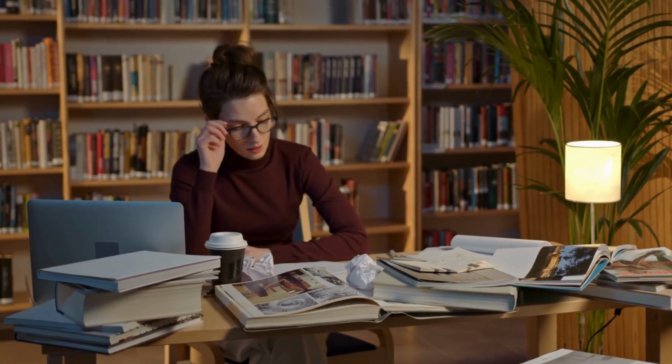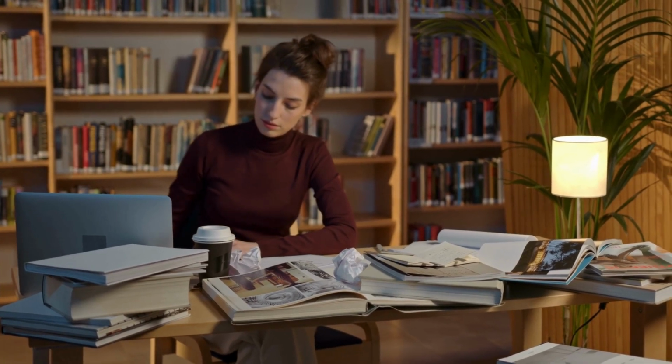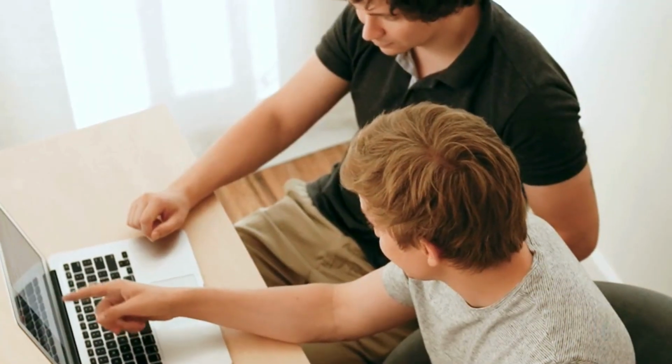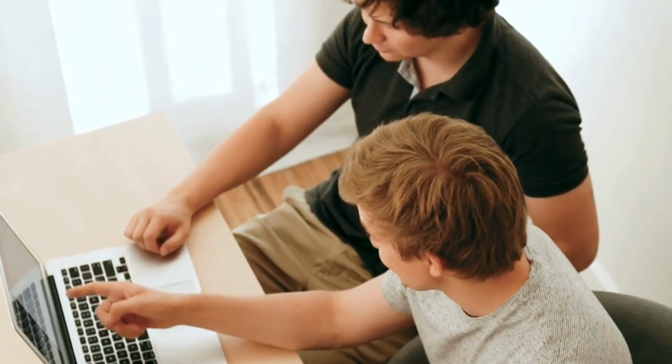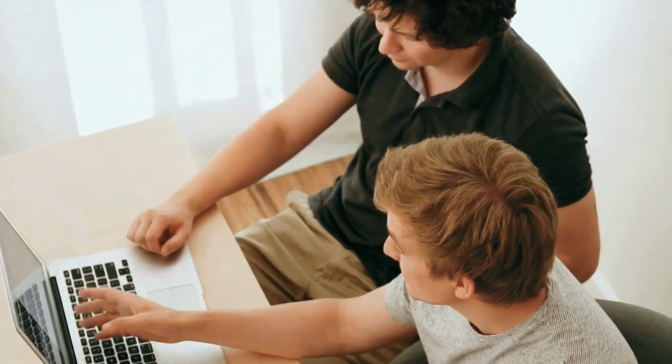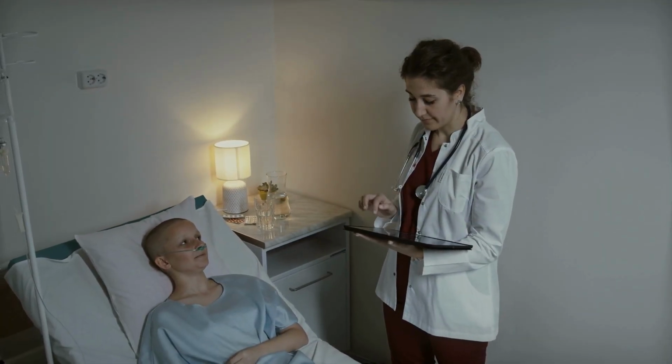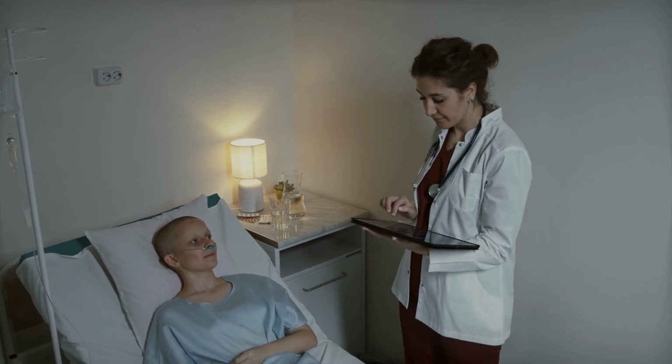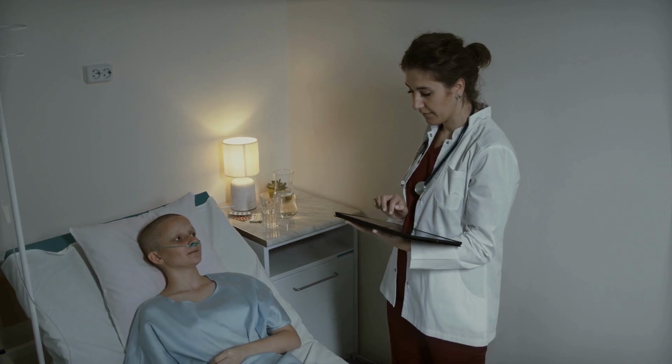That is why this idea has strong value. It connects directly with hospital workflow. It connects with patient care, and it connects with a real day-to-day challenge faced in healthcare environments.